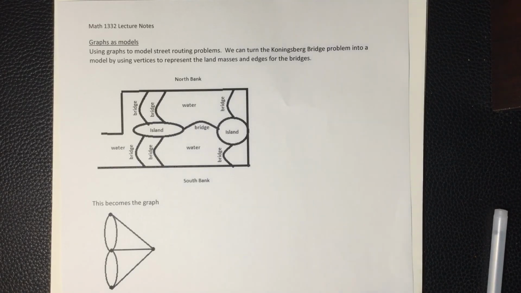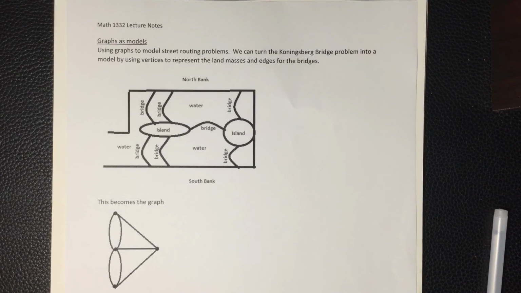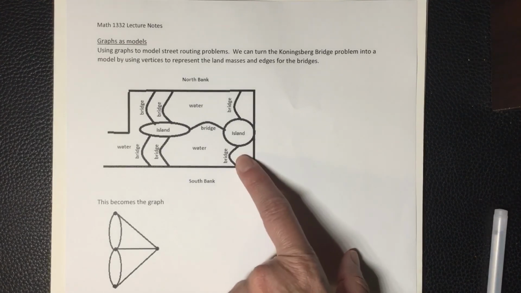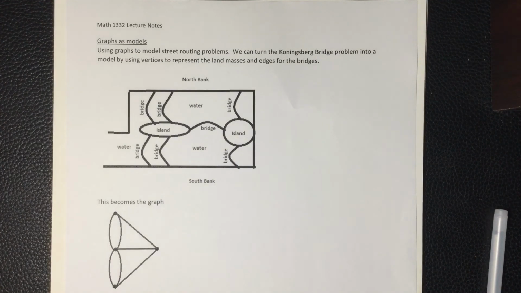This is our last video for 5.2. This is going to deal with turning some real-world situations into graph models. So we've seen this one before. This is the Königsberg Bridge problem.